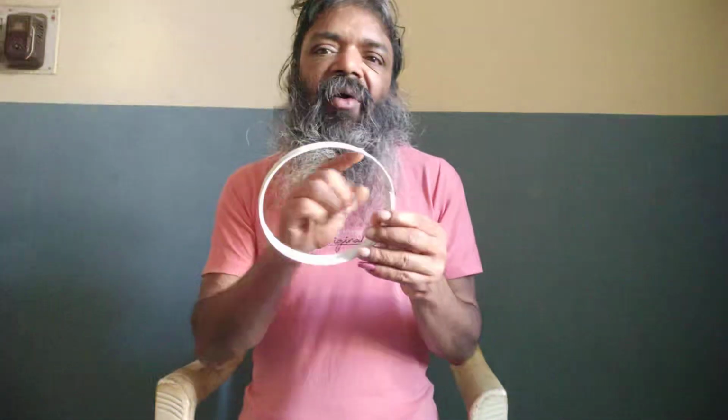Now, one item is moving from here and coming back here. Since the item is moving, there is energy involved. Now, how much energy is involved? How much is the energy that is involved?